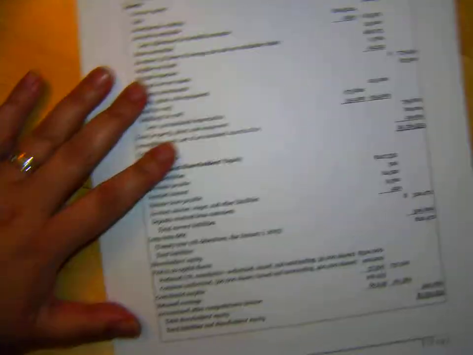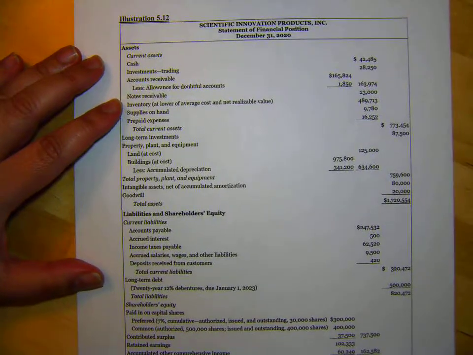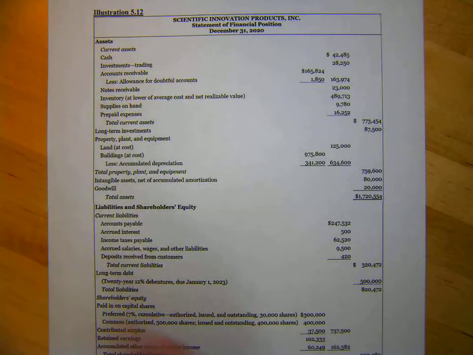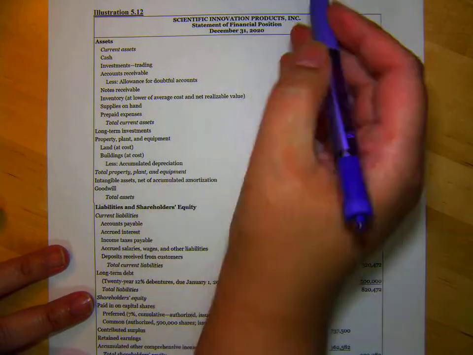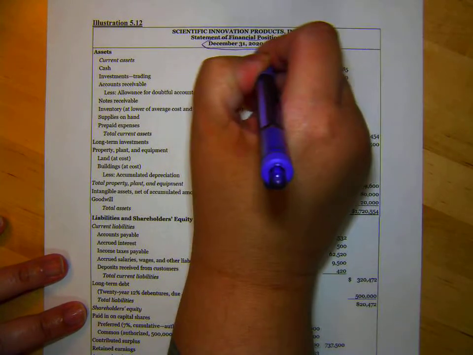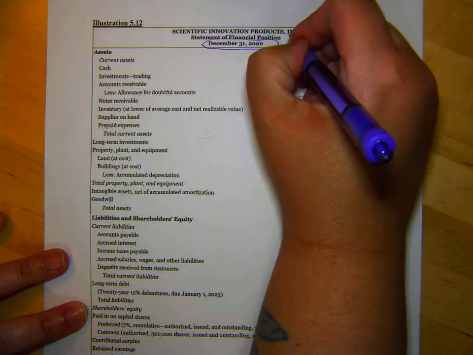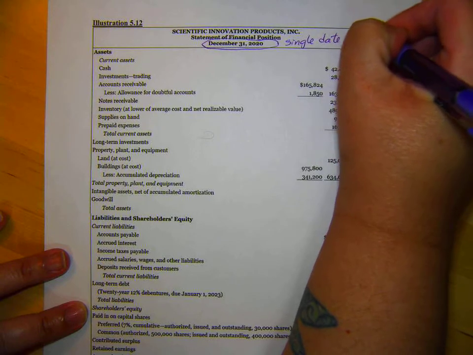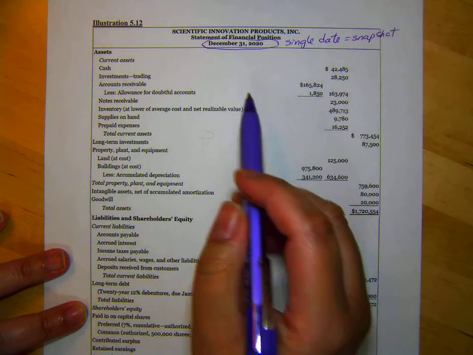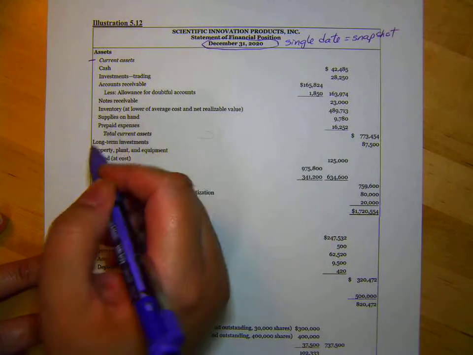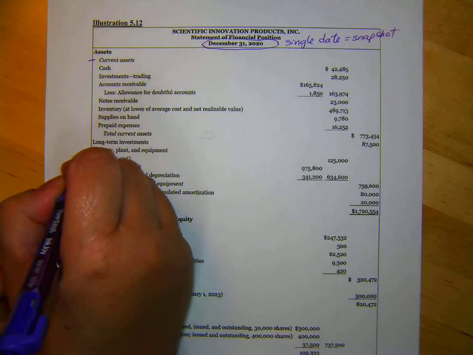Okay, so on page 5, this is what your statement should have looked like. And some things you want to note. Oh, and this is illustration 5-12 in your text. So this is a single date, like a snapshot in time. Okay, so what they did, they first created your sections.